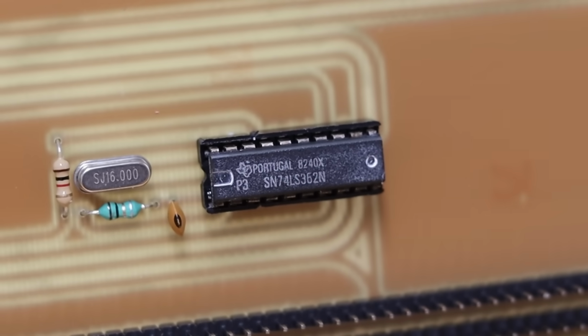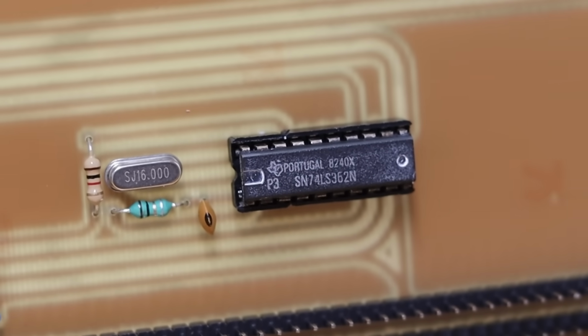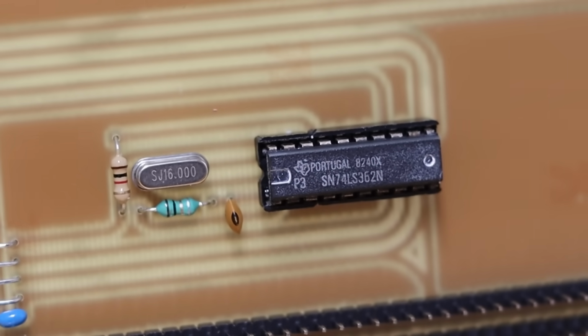Now there is a fatal flaw on this clock board that some of y'all pointed out, and that is that it is running too slow.